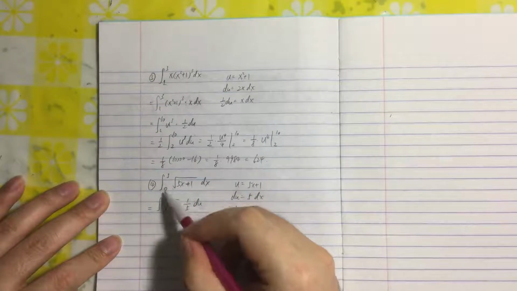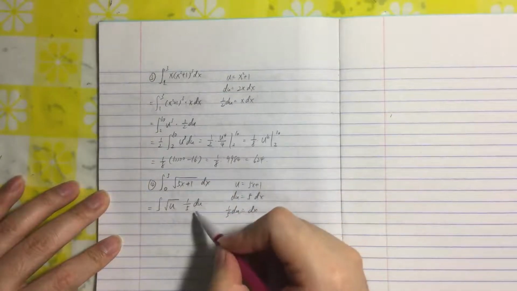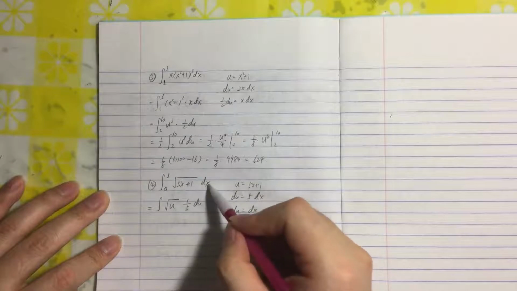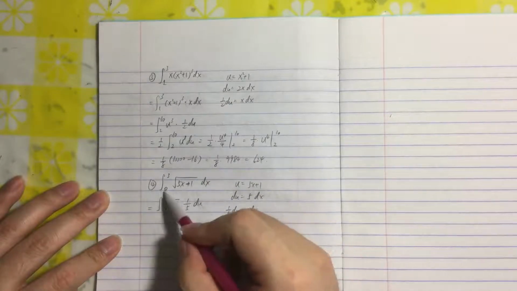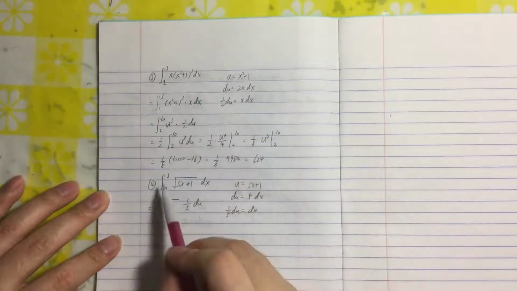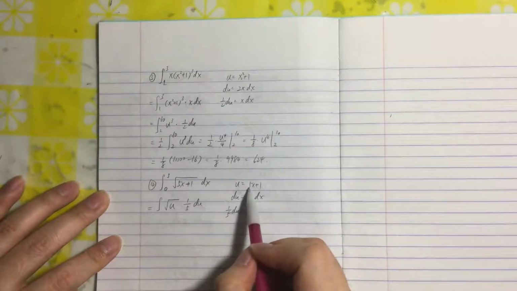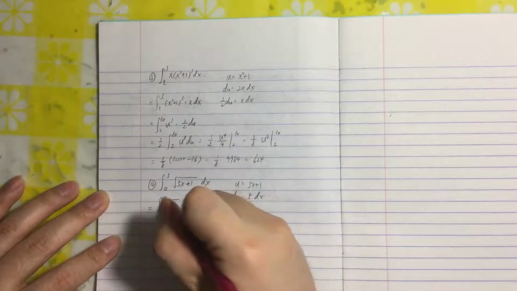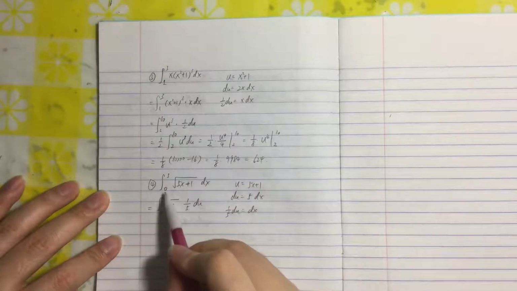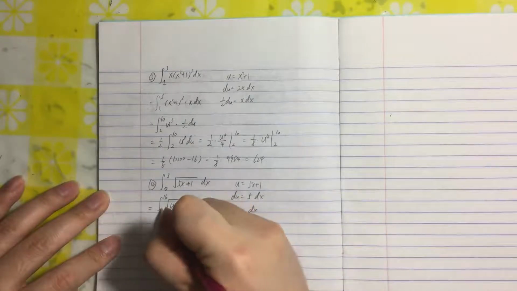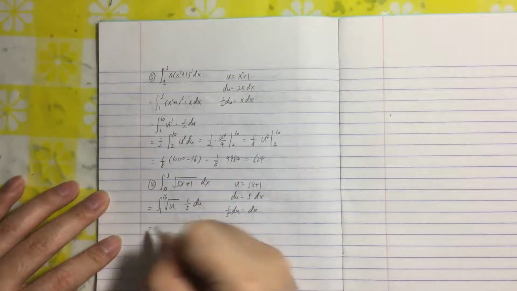Then how about the upper and lower limit? When we do u substitution, when we change it from x to u, we need to change the upper and lower limit at the same time. So I plug in 3 for x. 5 times 3 plus 1 is 16. If I plug in 0, 5 times 0 plus 1 is 1. Then I can pull out 1 over 5.